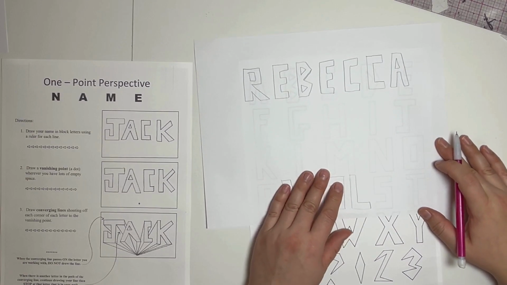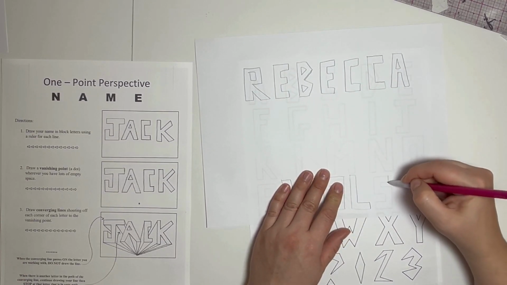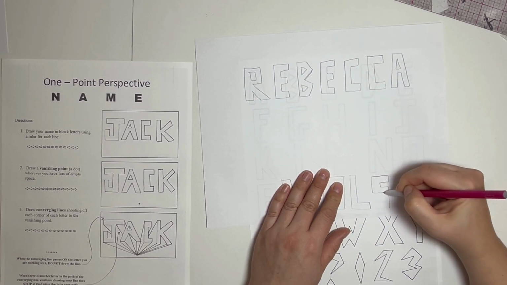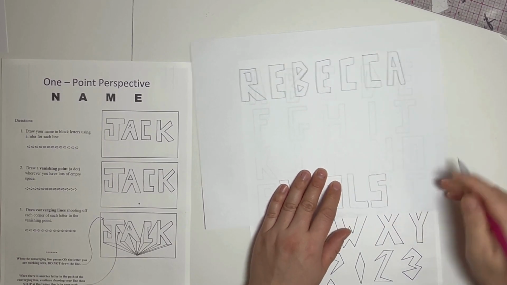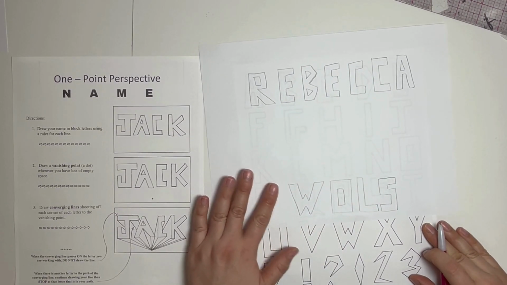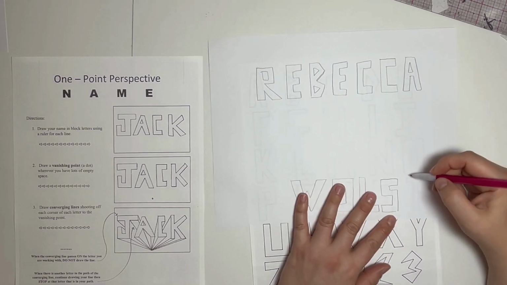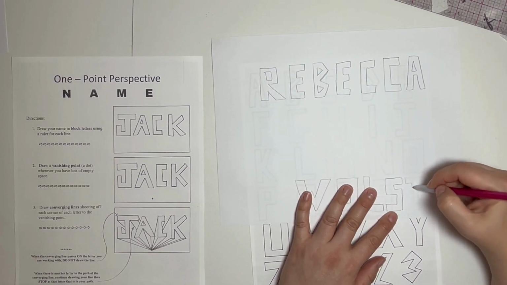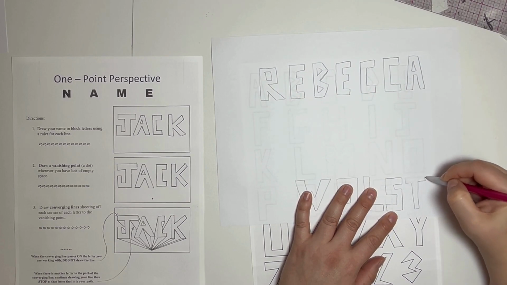Oh, I might run out of space. I'm gonna make my S a little smaller than the one here, and I'm gonna move it over a little. So try to get your whole name, so make sure you're planning your space.